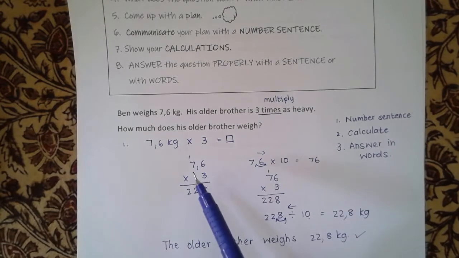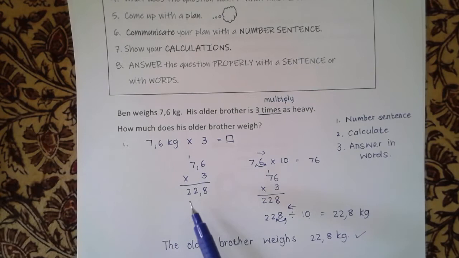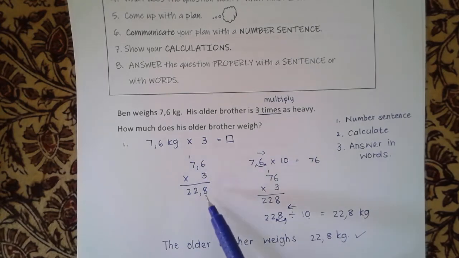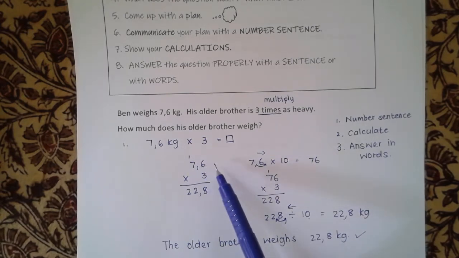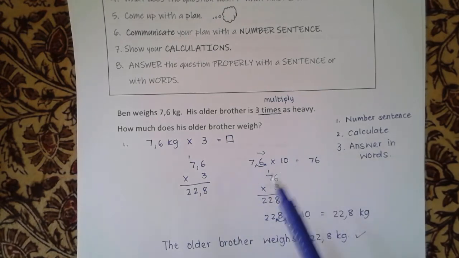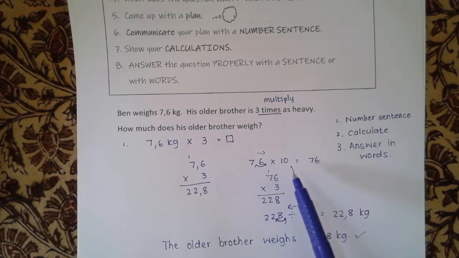But what you can do is you can multiply with the decimal, so 7,6 times 3, and then you get your 22,8. So you remember, if you look at your decimal, if it has one decimal place, your answer will have one decimal place. If it has two decimal places after the comma, then your answer will also have 2 digits after the comma. Right, so then the other way is to take the comma away, or making the decimal a whole number by multiplying, in this case by 10, because there's only one decimal digit. If there were 2 decimal digits, you would multiply with 100, okay?